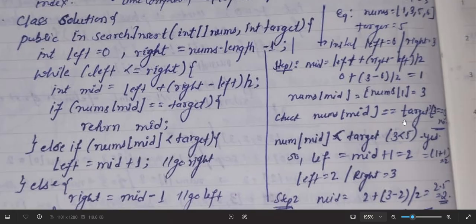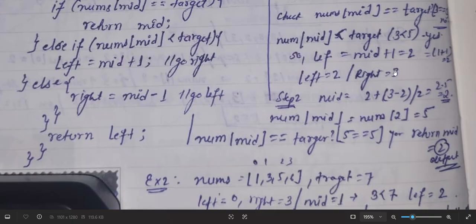Check if mid equals target, like 3 equals 5. The target element is 5, and 3 is not equal to 5, so the answer is no. We check again: the middle element is less than the target. Yes, so we do left equals mid plus 1, updating the left by adding mid plus 1. Left equals mid plus 1, that is 1 plus 1 equals 2. Now left is equal to 2 and right equals 3.